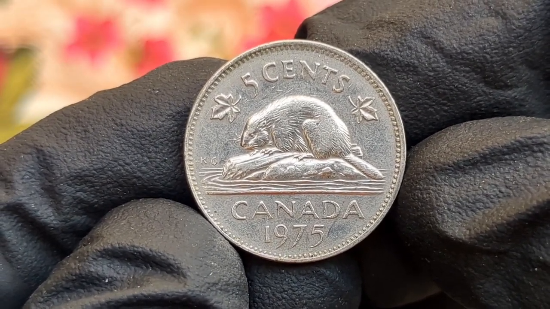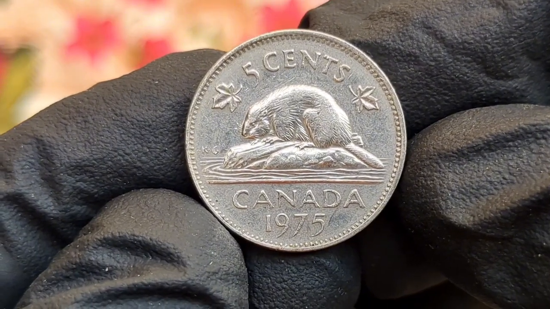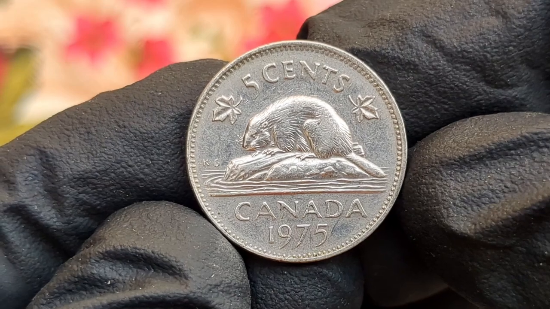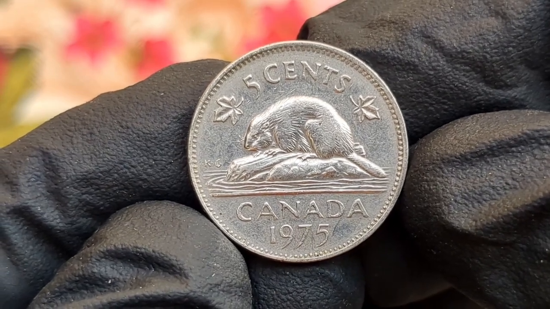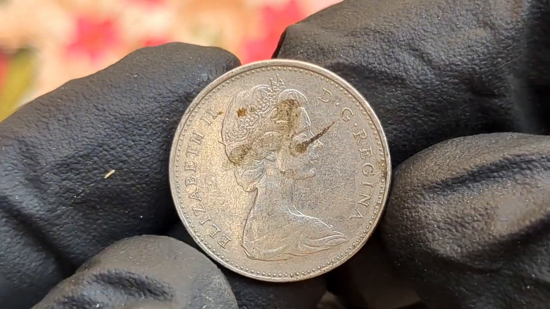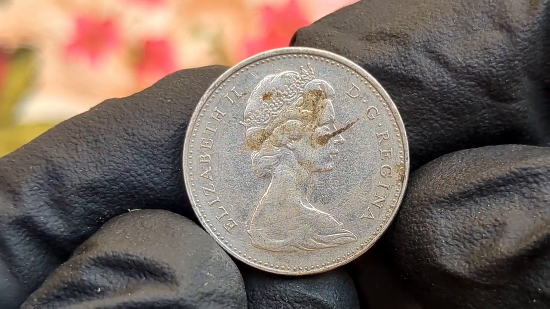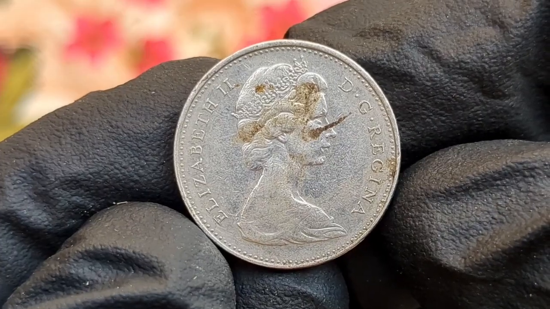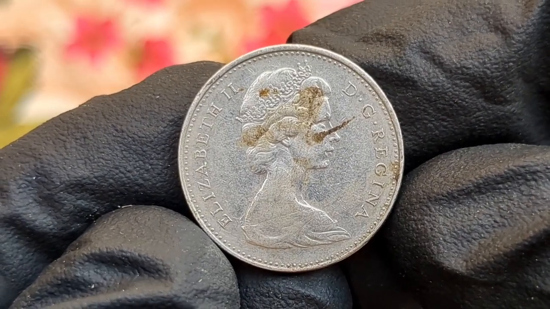If you are new to coin collecting, some of this lettering may look complicated at first, but these details are actually very useful. When collectors identify a coin, they pay attention to the entire design, not just the main image. The lettering around the portrait, the position of the date, the denomination, the reverse design, and other small details can all help determine exactly what coin you have.